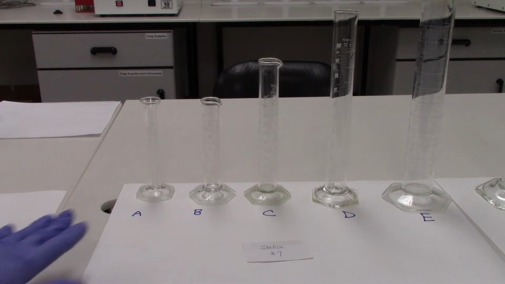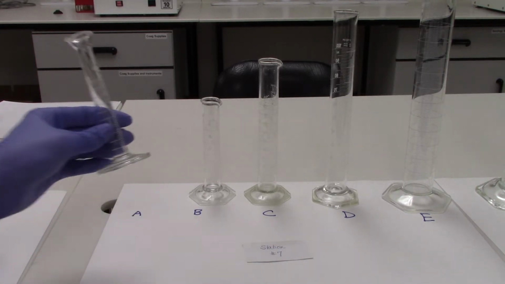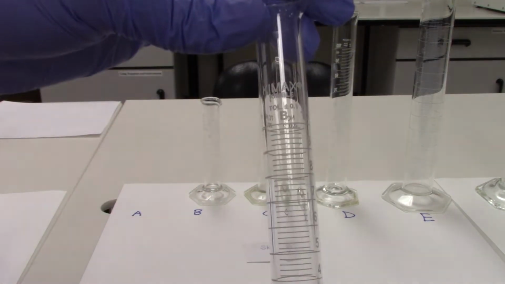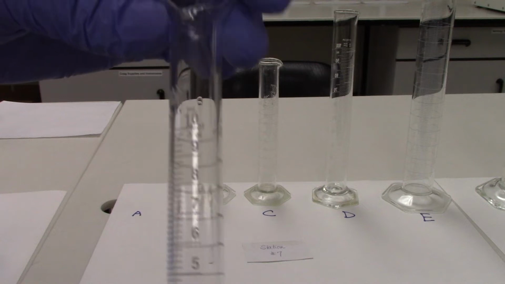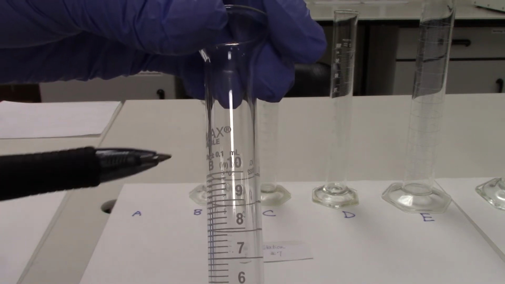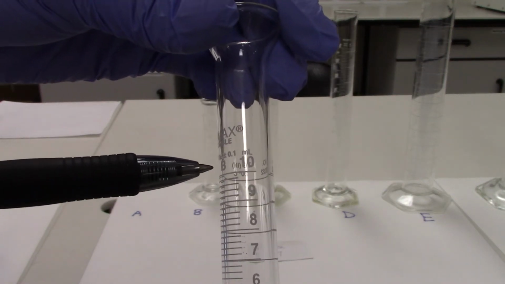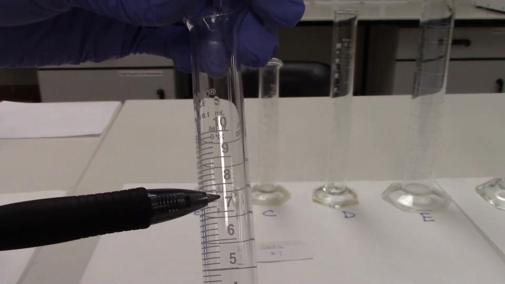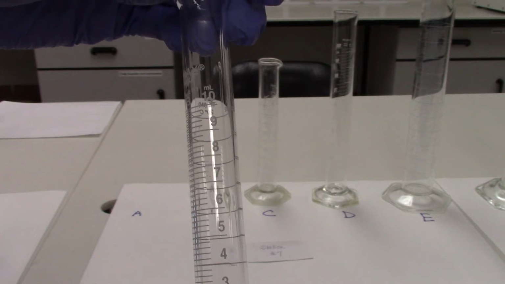So A has a 10 milliliter graduated cylinder. And if you look very closely at the markings on this graduated cylinder, you can see that the 10 milliliters, which is listed at the top, is then subdivided into 1 milliliter increments. So we have 9, 8, 7, 6, all the way down to 1.